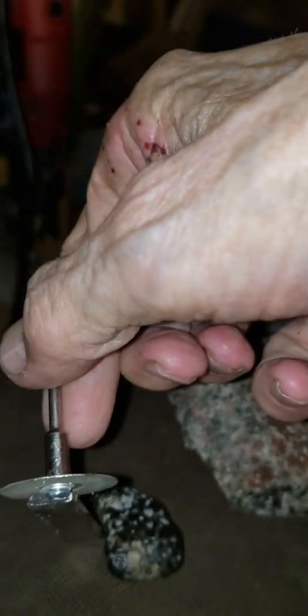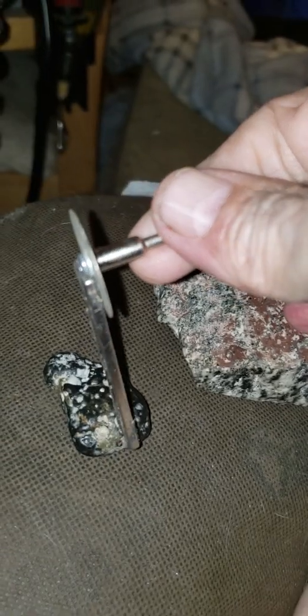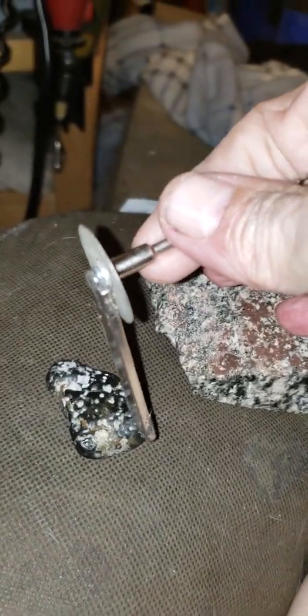See? You can't see. I'm uncoordinated. There it goes. It does attract a magnet. And that's how I know it's AuPT.